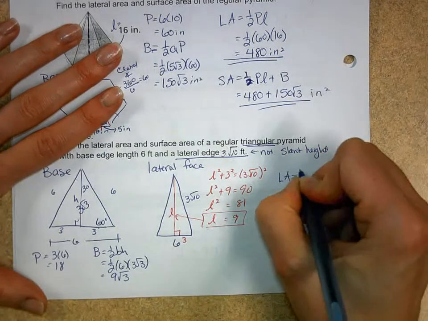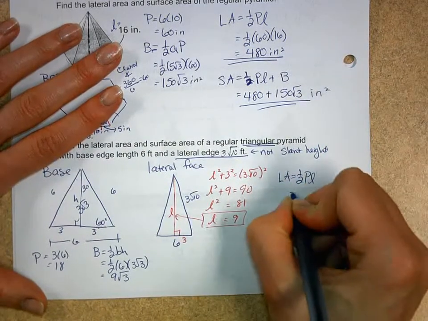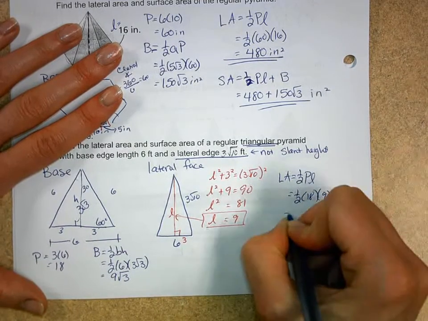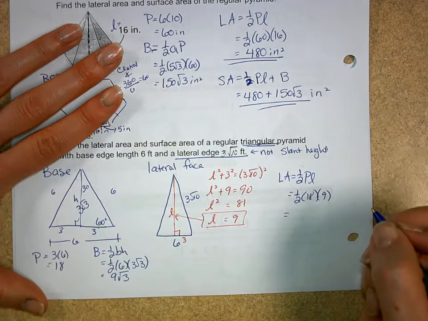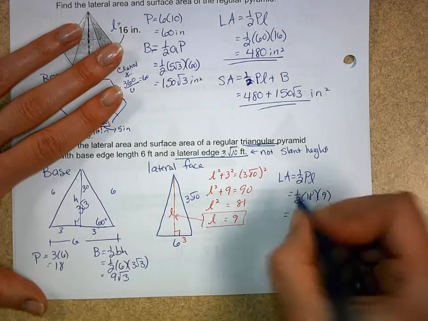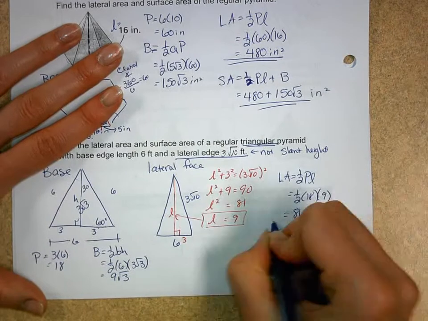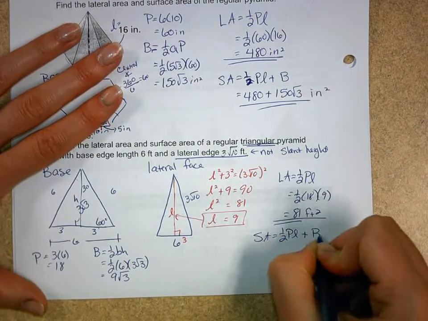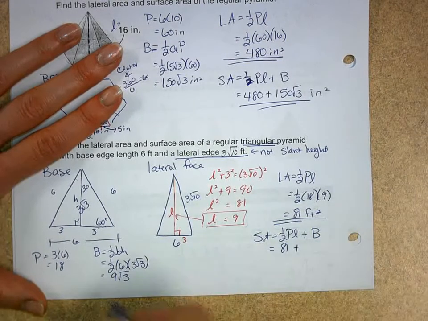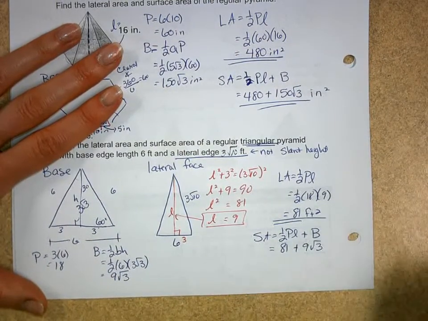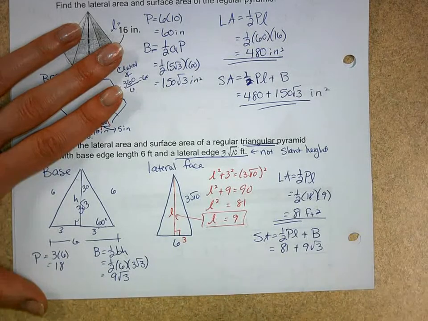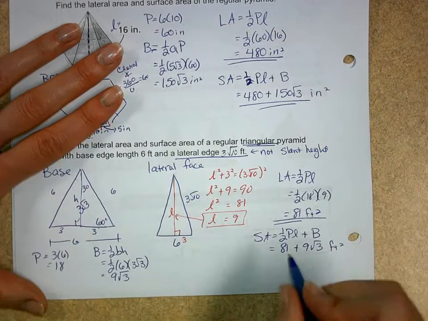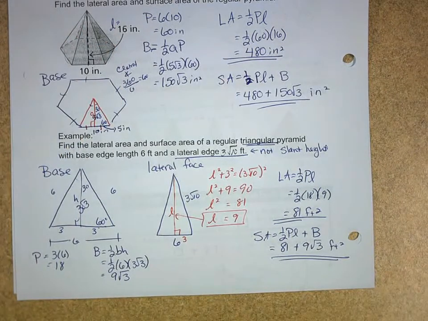The lateral area is 1/2 the perimeter times the slant height, so it's 1/2 of 18 times 9. So we end up getting, what did we get? That's right, 81. And it's square feet. Our surface area is just our lateral area plus the area of the base. So we get 81 plus the area of the base, which is 9√3. And since we didn't ask for it to be in decimal or anything like that, we're just going to leave it in this form. Please do not add those. Those are not alike terms. And that would be your surface area.